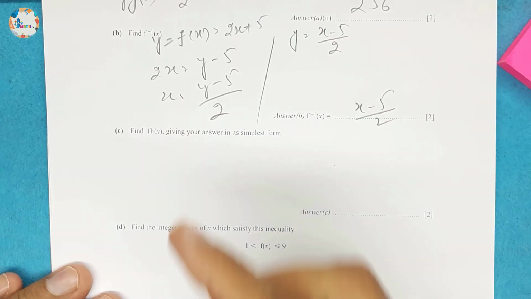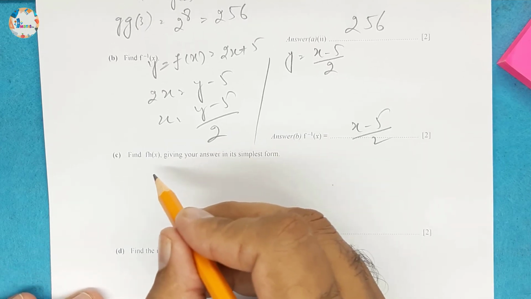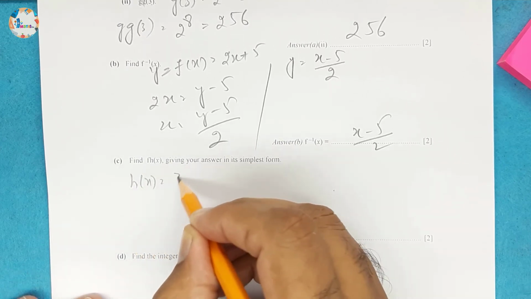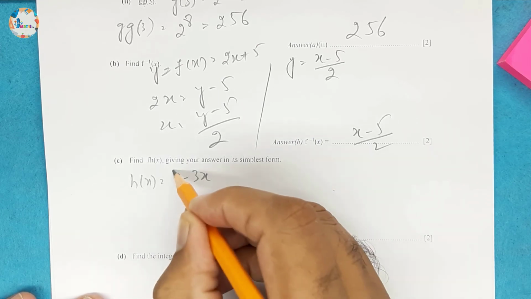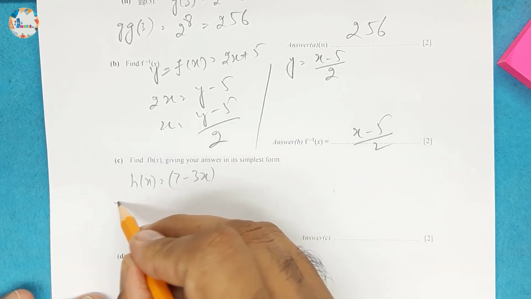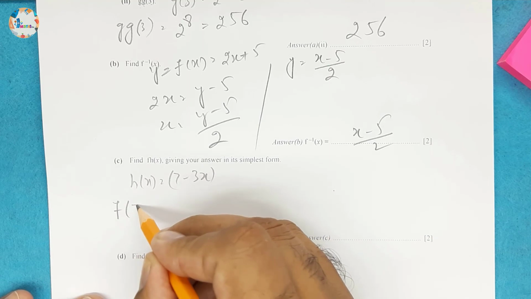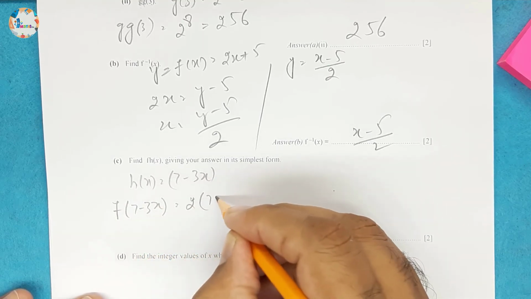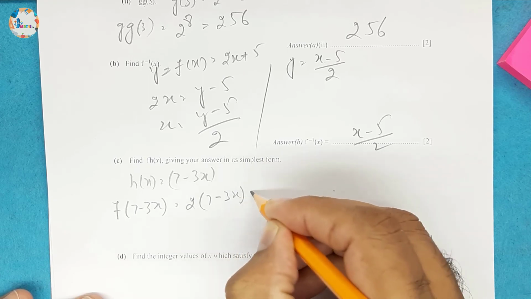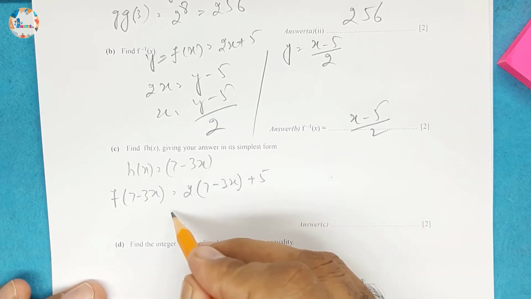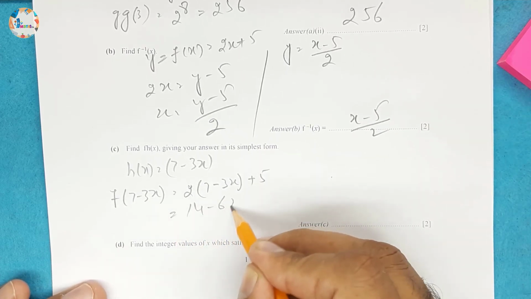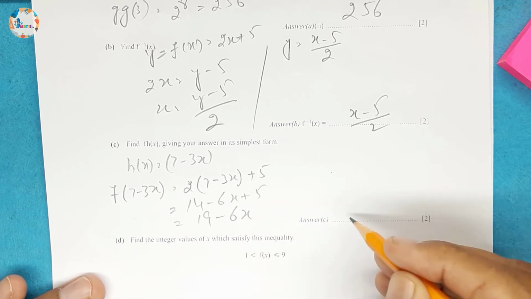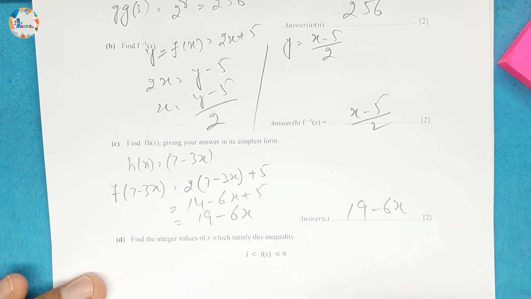Then find f of h of x. So h of x is equal to 7 minus 3x. Now we will find f of 7 minus 3x. So which will be 2 into 7 minus 3x plus 5. So this will be 14 minus 6x plus 5. So this is 19 minus 6x basically. 19 minus 6x will be the answer.